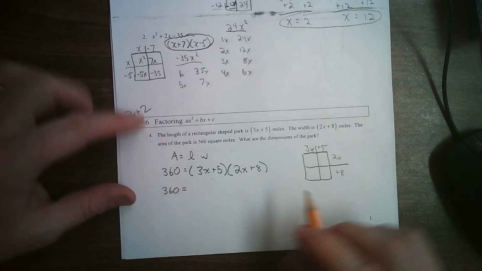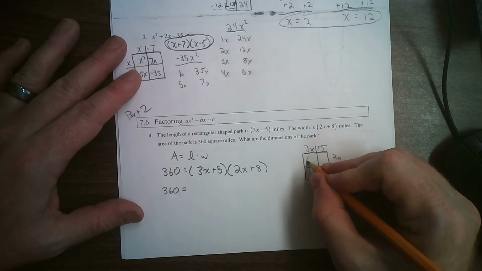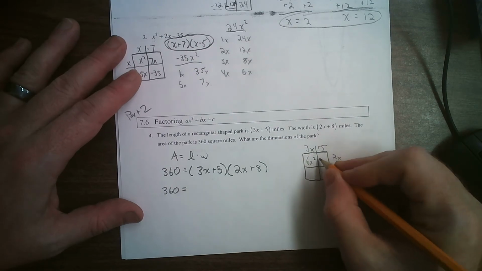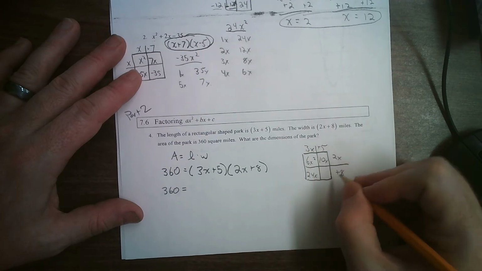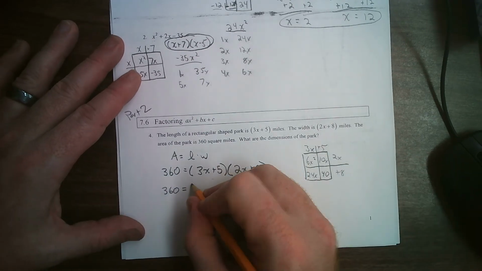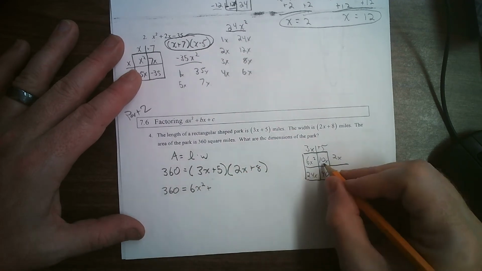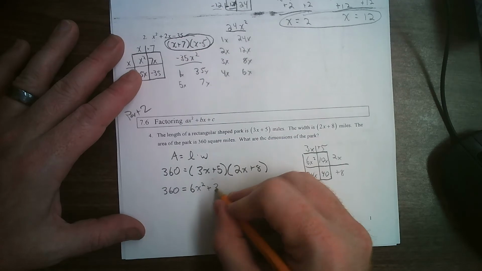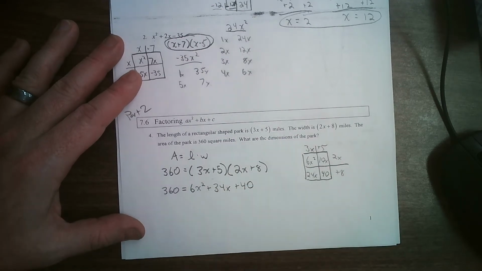And this actually matches up. Since we were dealing with a rectangular shaped park anyways, this matches perfect. So 6x squared, 10x, 24x, and 40. So 6x squared plus these two combine to make 34x plus 40.